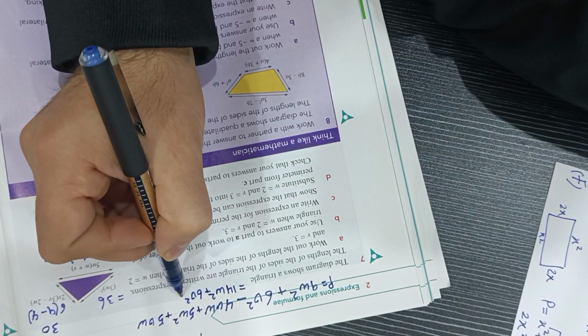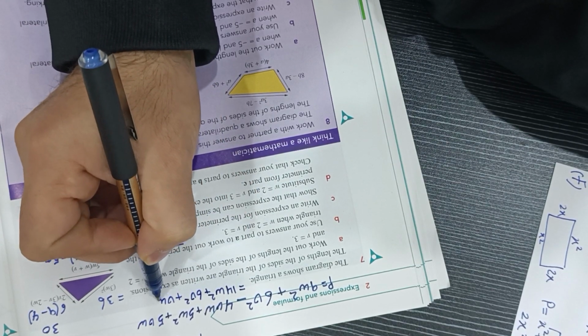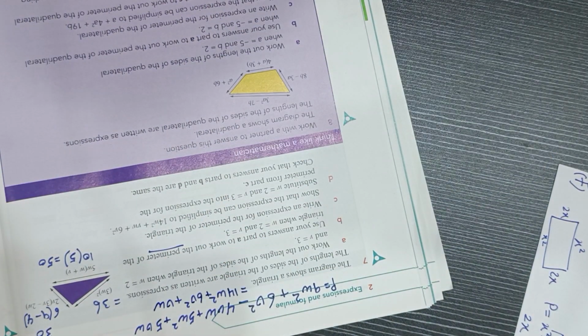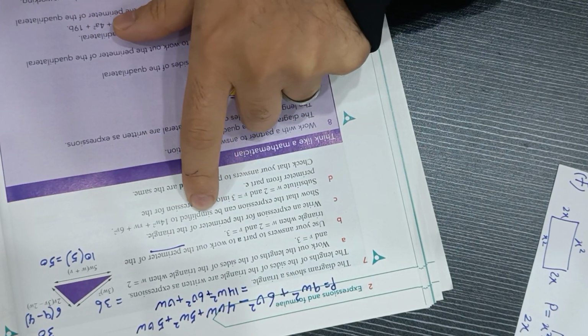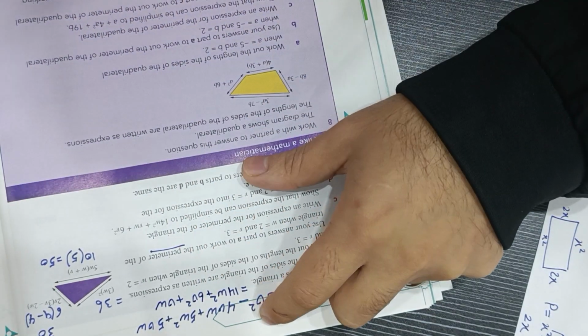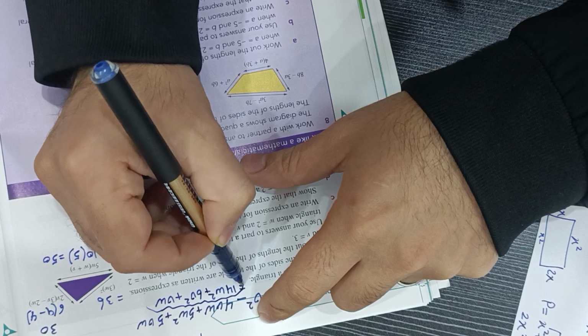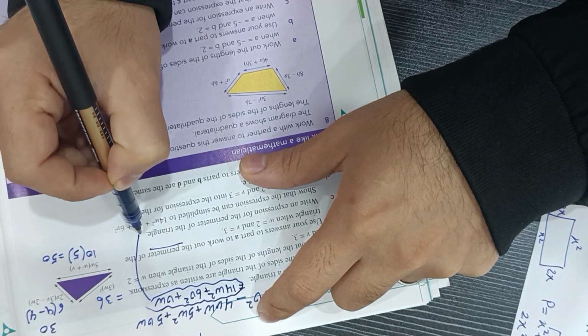5vw minus 4vw is equal to 1vw. And here is the expression. By the way, here we show that the expression can be simplified to this one, and here is exactly the same thing. So it means we showed it at the same time.